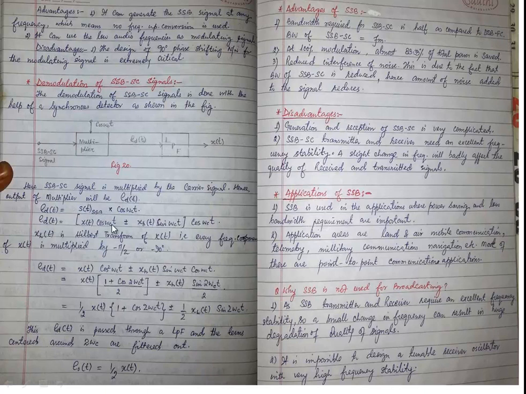This ED is equal to the SSB signal multiplied by the local carrier signal. The Hilbert transform means that if we apply the Hilbert transform to any signal, that is x of t, every frequency component of that signal is multiplied by minus pi by 2, or minus 90 degrees. So the mathematical analysis is shown.